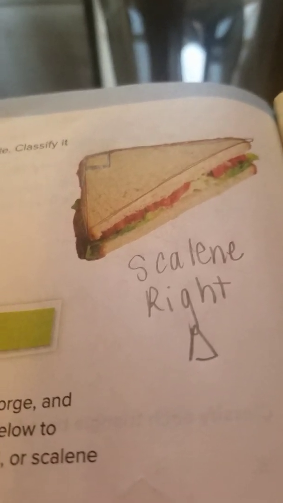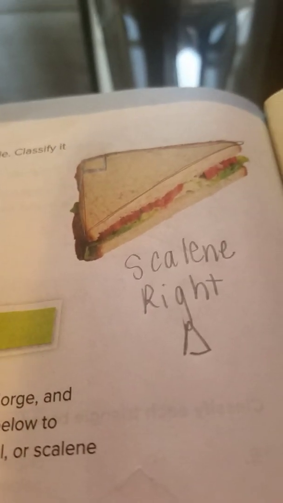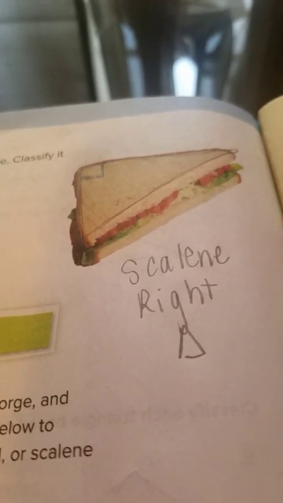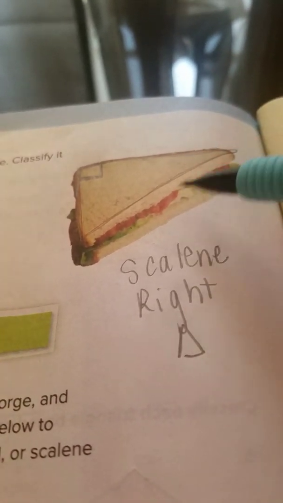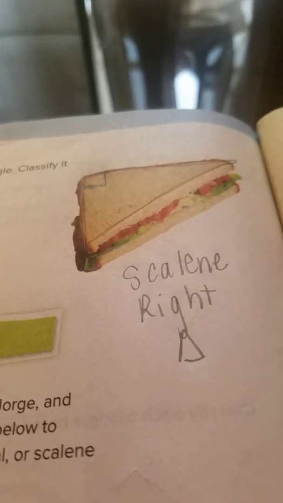Now, don't try going to the courthouse and changing your name to scalene right. I don't think they'll let you. I don't even know that they're open. I'm just teasing you. But for this triangle, it would be a scalene right triangle.